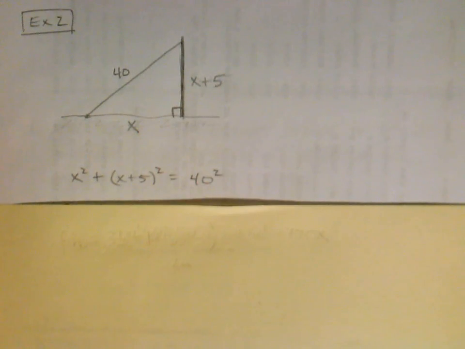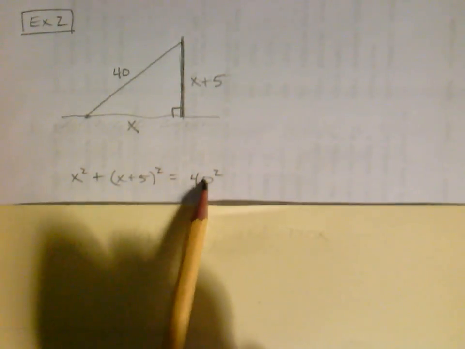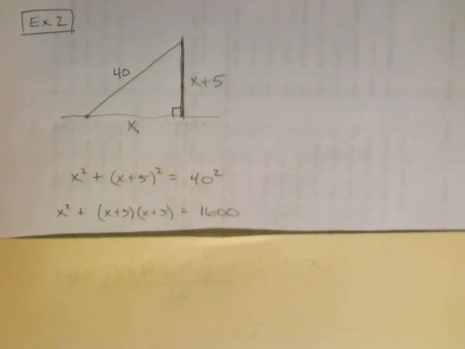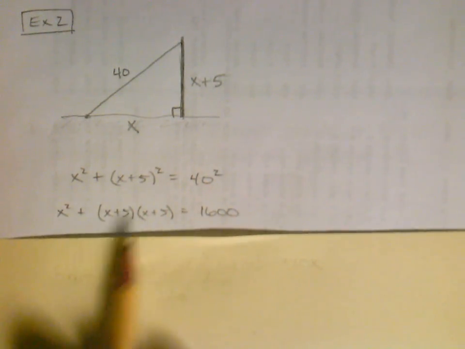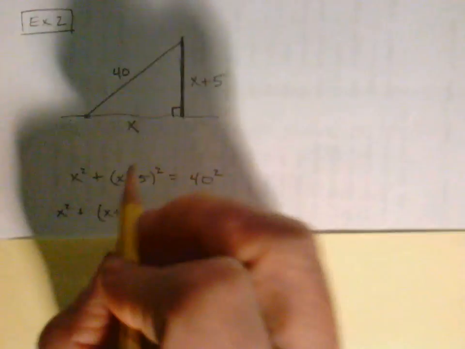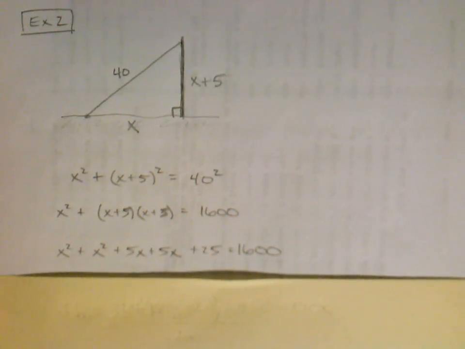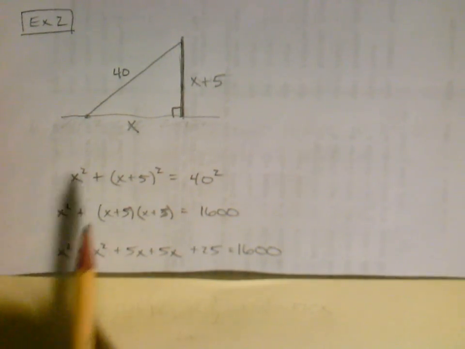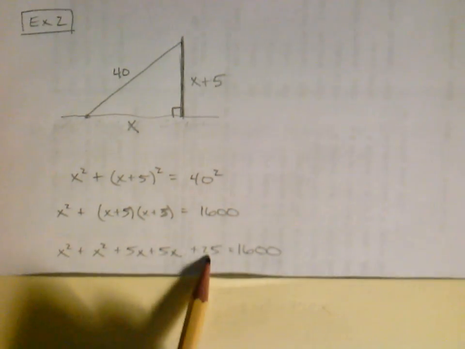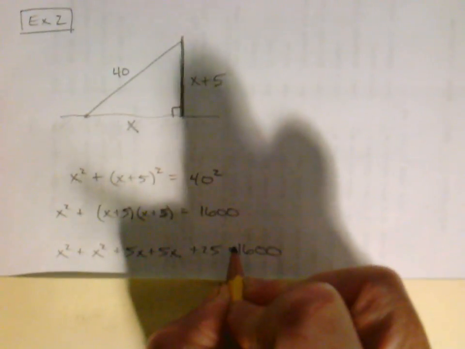Okay, once we've got our equation, we want to put it in a position where we can use the quadratic formula. So we're going to multiply this out. We need to FOIL here, and we'll square the 40. I prefer to just write that twice so I know that I'm supposed to FOIL. And I went ahead and did that next. So I've got the first x squared and then all the parts for my foiling there. And 40 squared equals 1600.